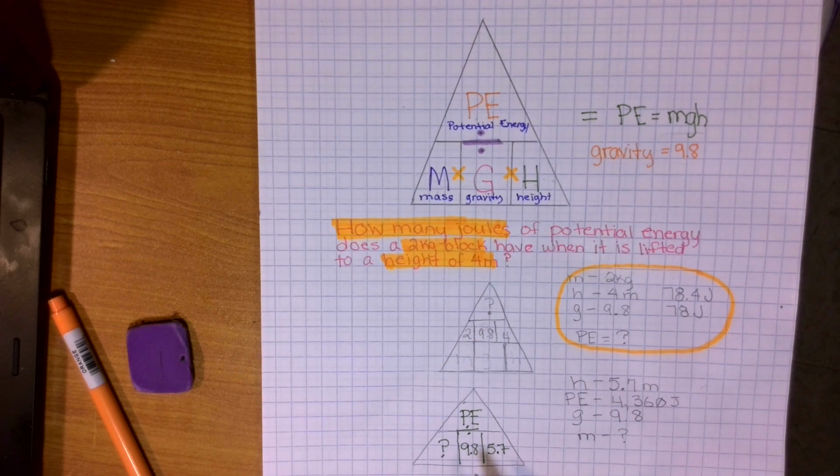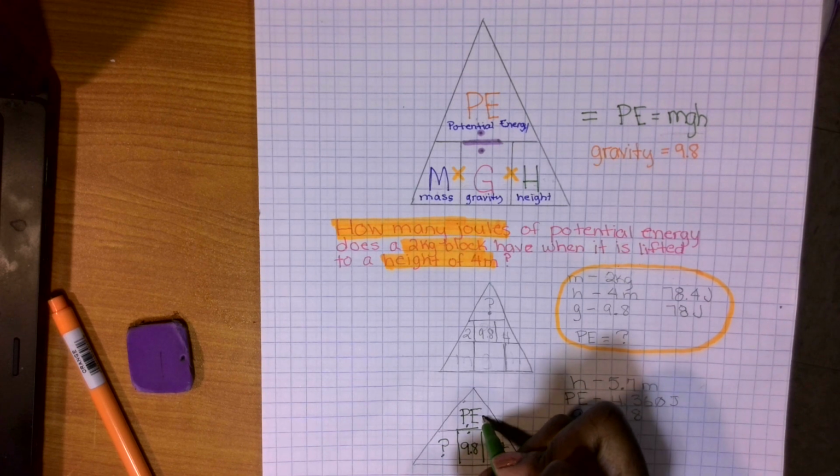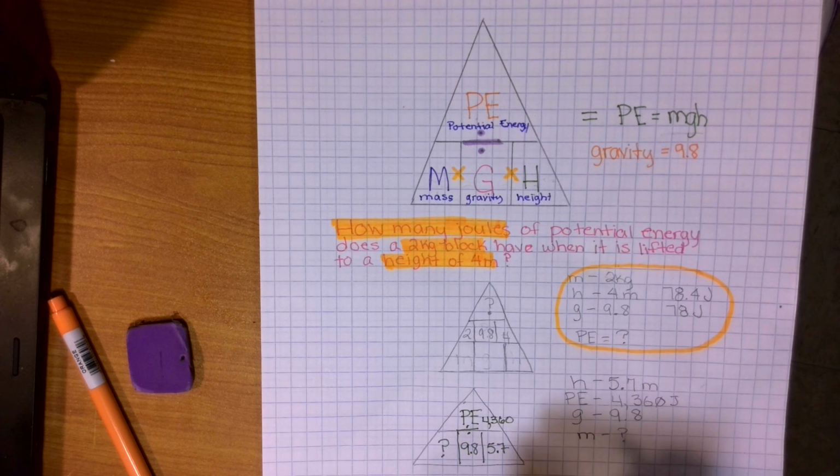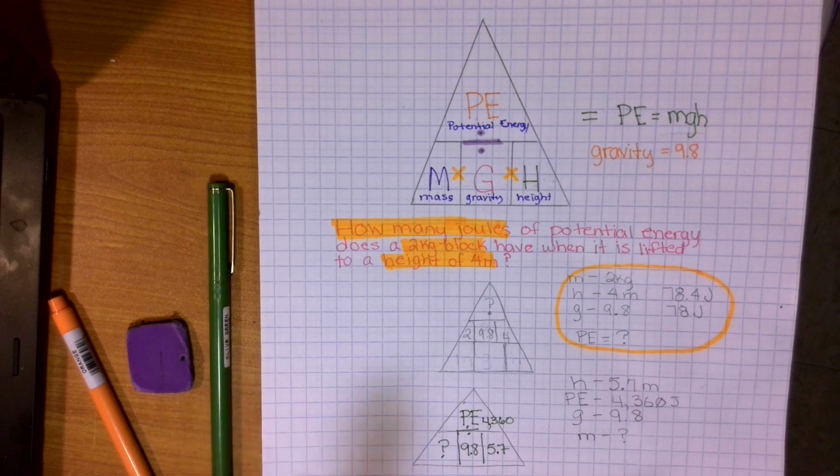Now we know we're going to have to divide this potential energy, which is 4,360, by these numbers here. So I'm going to go ahead and put that in my calculator.